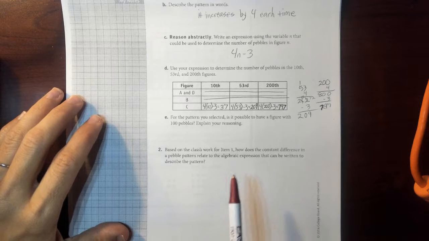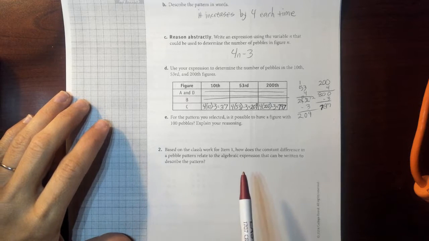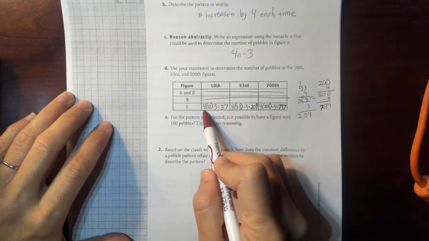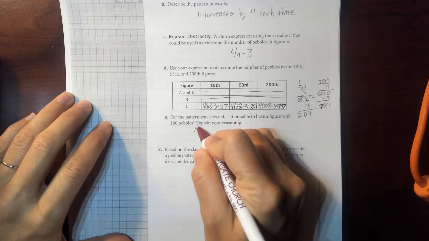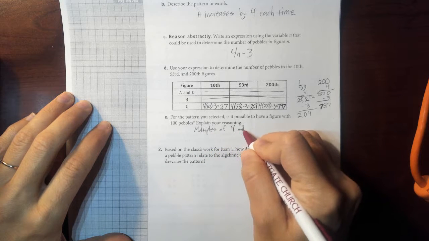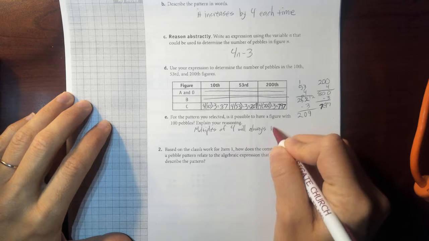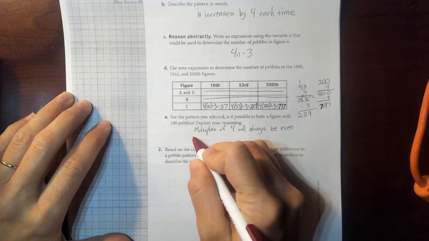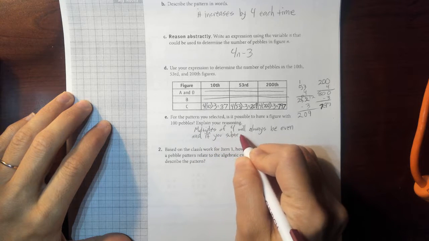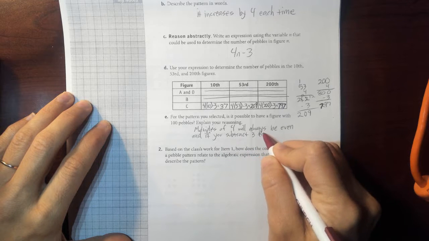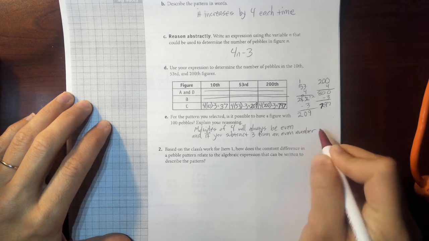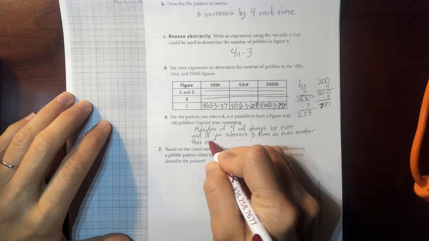This says, for the pattern you selected, is it possible to have a figure with 100 pebbles? Explain your reasoning. Well, if you notice, all of these are odd numbers, and that's because multiples of 4 will always be even, and if you subtract 3 from an even number, that number will be odd.